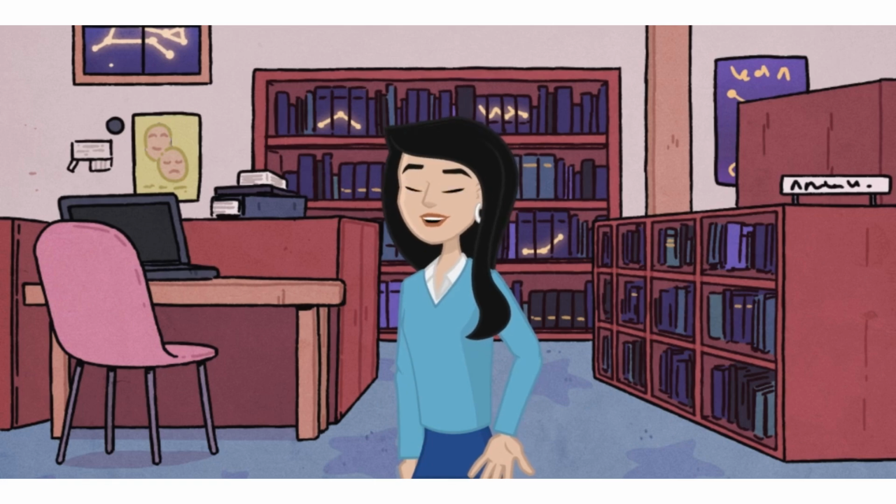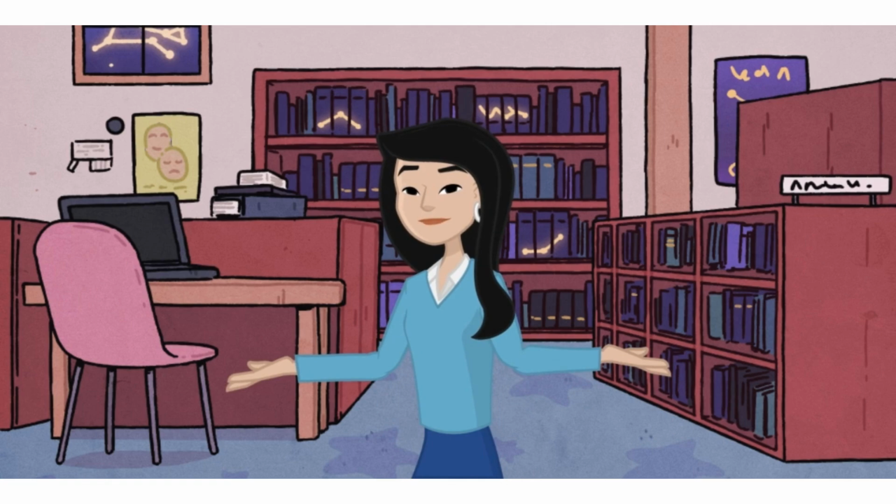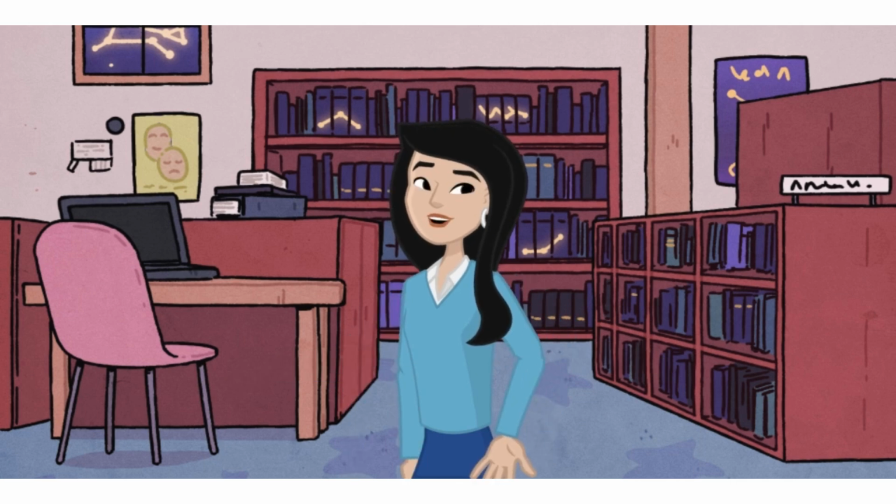Adobe Express is a GISD-supported classroom tool that can be used within Canvas as an assignment type. We will be learning about the Animate Your Voice feature.